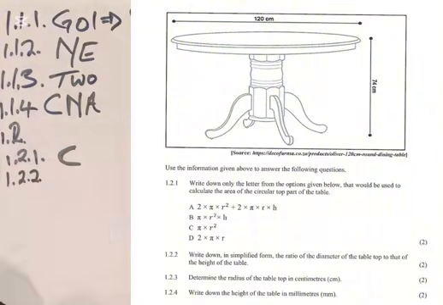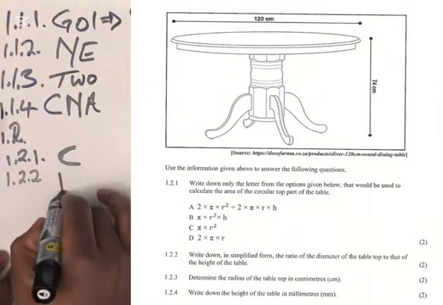1.2.2. It says write down in simplified form the ratio of the diameter of the tabletop to the height of the tabletop. So now they want us to write the ratio of the diameter. We don't change the pattern.